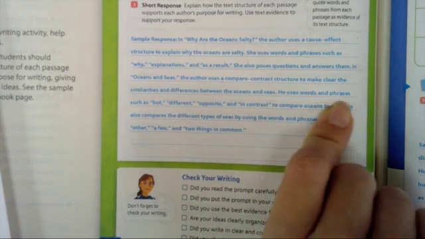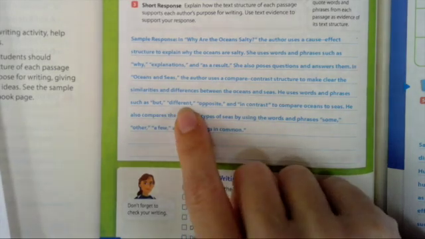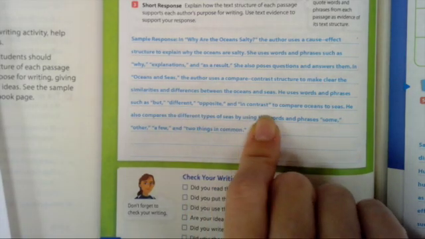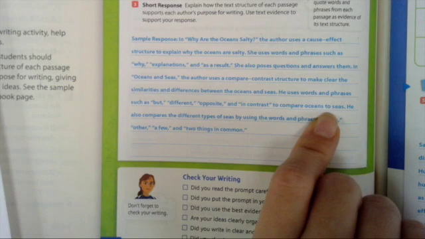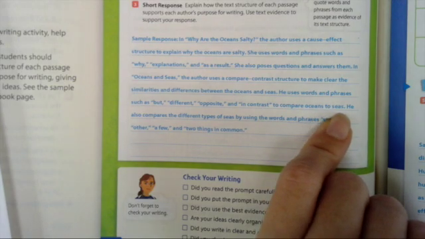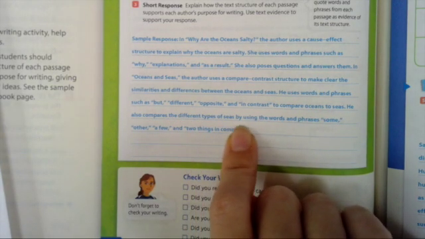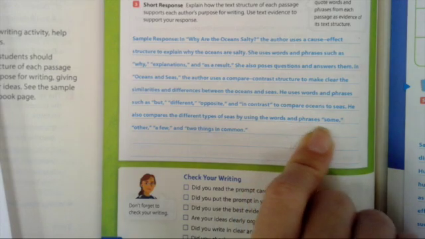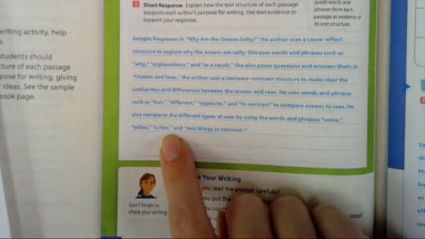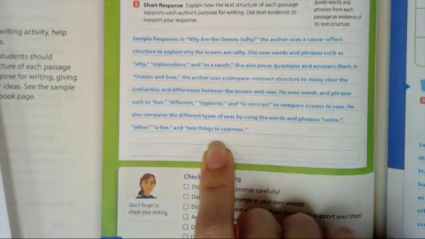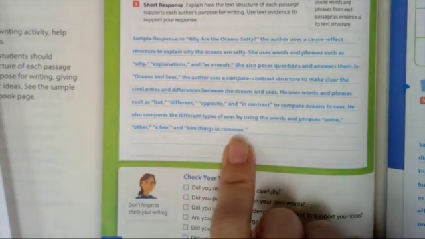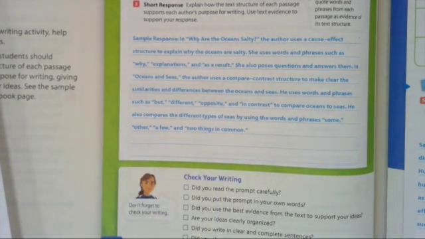He uses words and phrases such as but, different, opposite, and in contrast to compare oceans to seas. He also compares the different types of seas by using words and phrases some, other, a few, and two things in common. Again, all of these things in quotes are things that we circled in our passage.